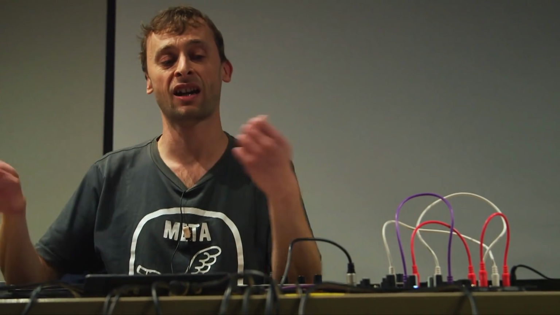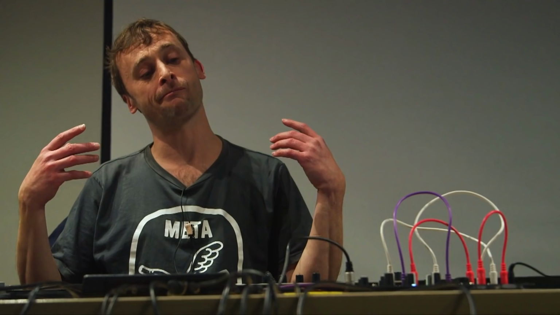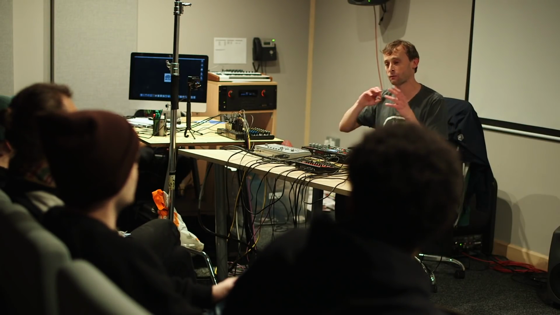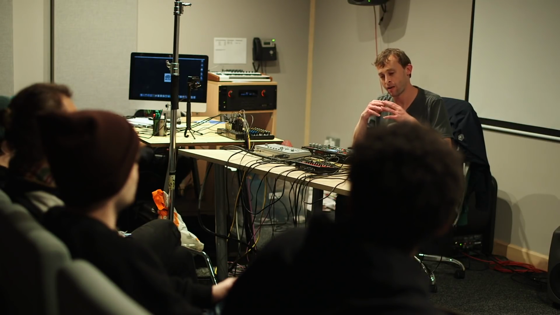So without any patch cables, it's still got a patch, if you see what I mean. It's got a normaled patch. So I just started making really simple sounds with it.